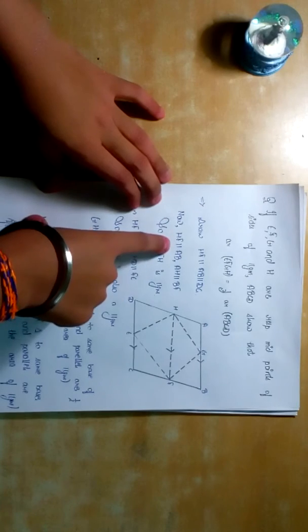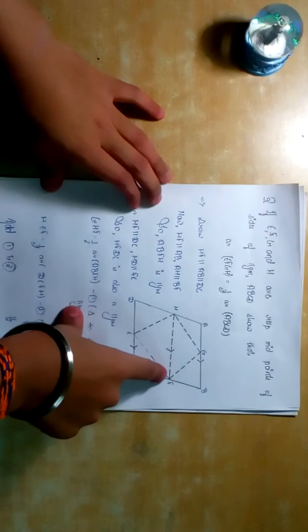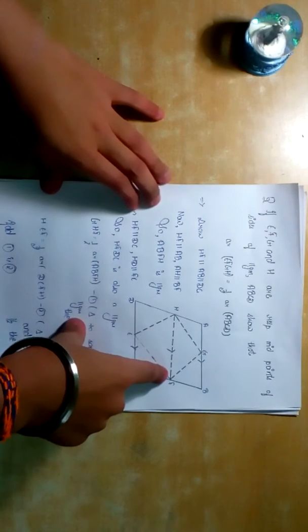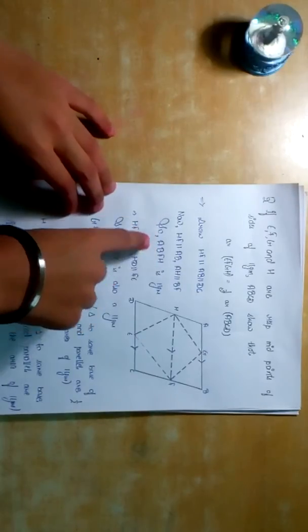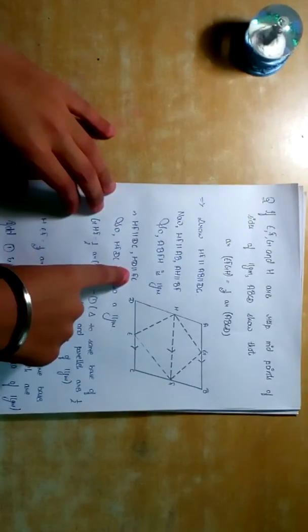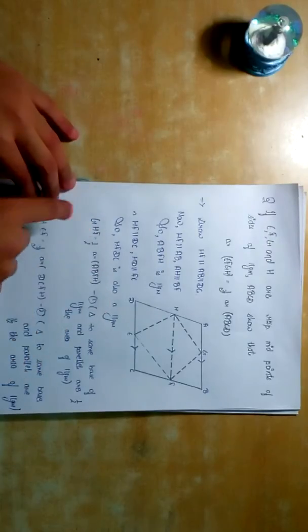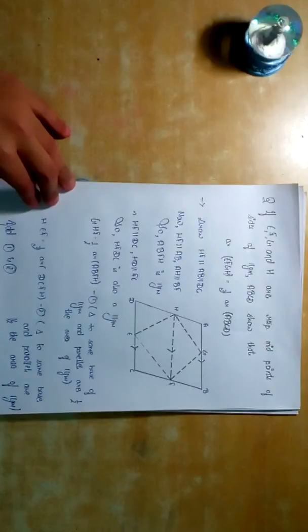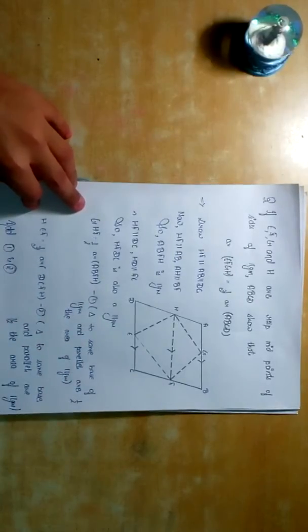Now HF is parallel to AB, and AH is parallel to BF because it has been given that it's a parallelogram. So we have proved that ABFH is a parallelogram. Again HF is parallel to DC, and HD is parallel to FC. So HFCD is also a parallelogram. And then triangle GHF is equal to half of the area of parallelogram ABFH, because a triangle on the same base as the parallelogram and between the same parallels is half of the area of the parallelogram.